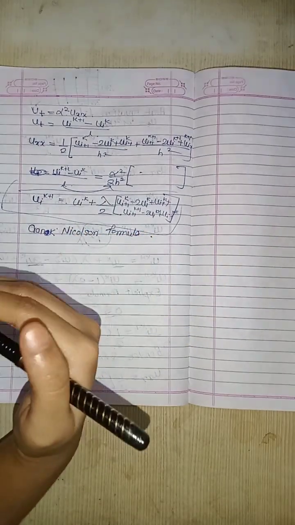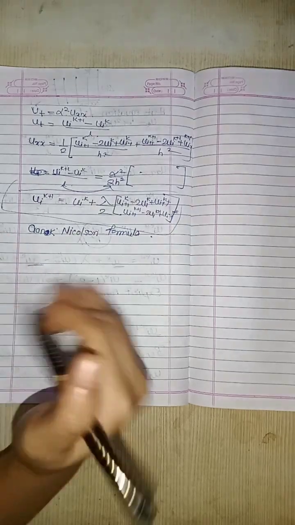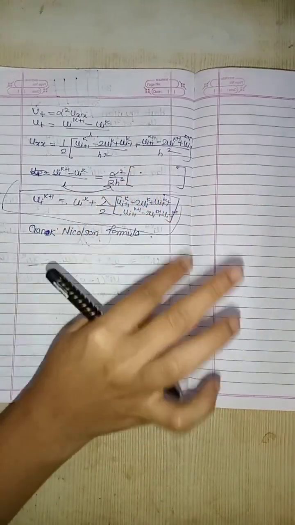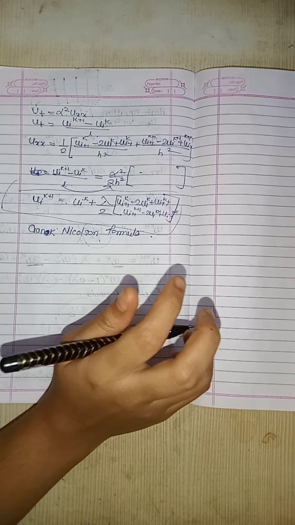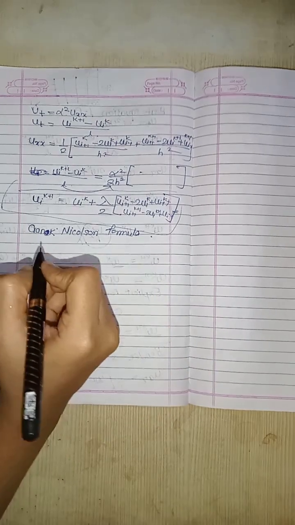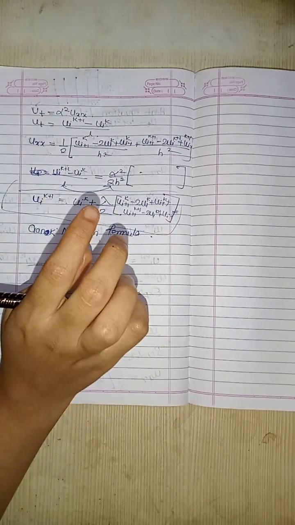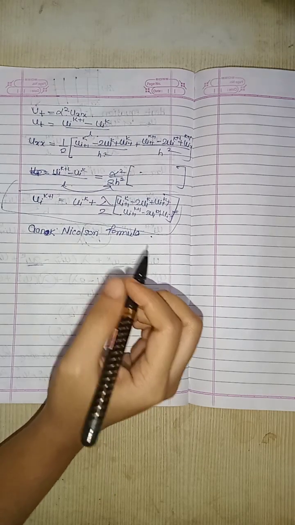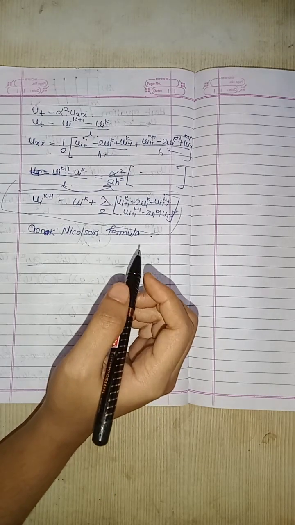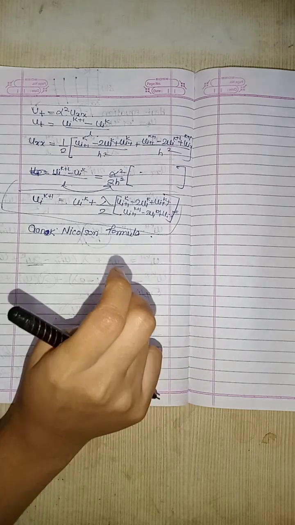For any lambda you can take, you'll get a stable condition for this Crank-Nicolson formula. As that was our explicit formula, this is known as an implicit formula. The Bender-Schmidt formula was explicit and this was an implicit formula for solving the system of equations.